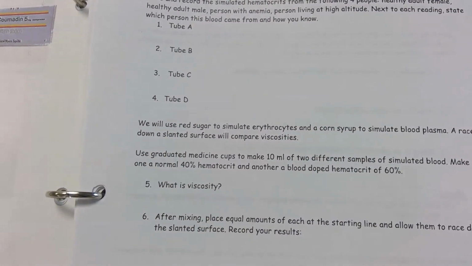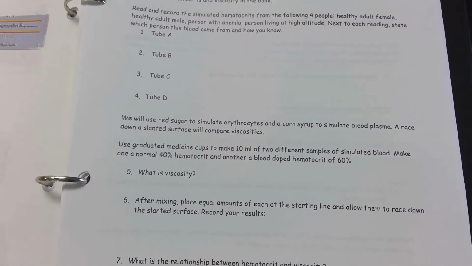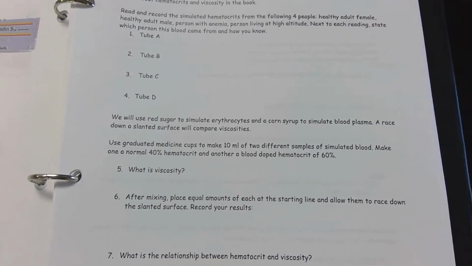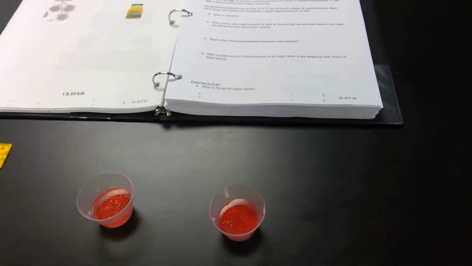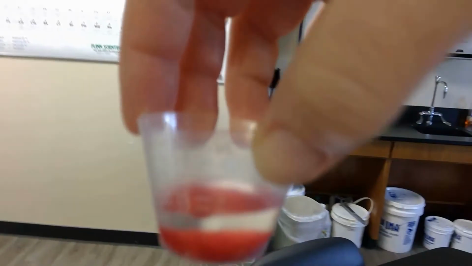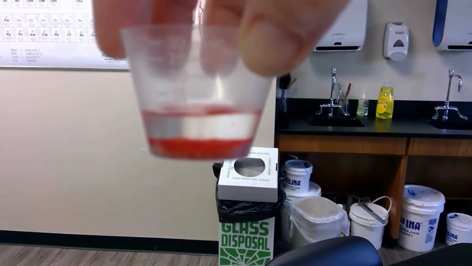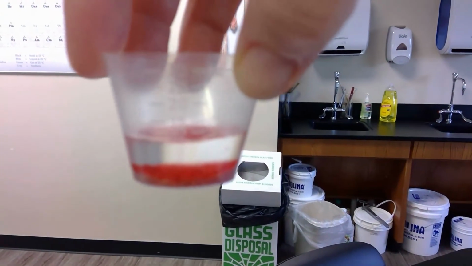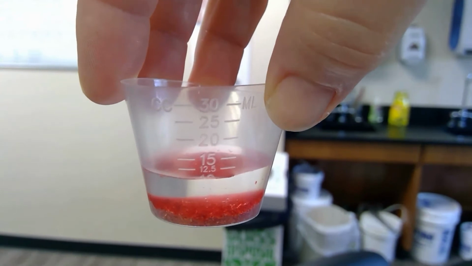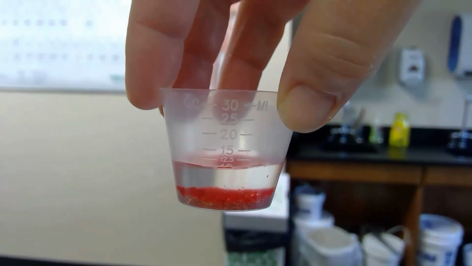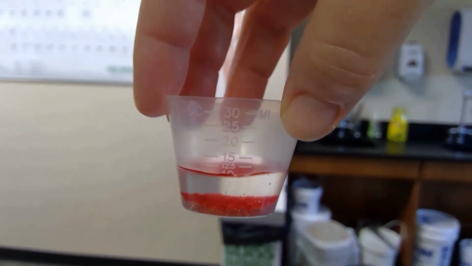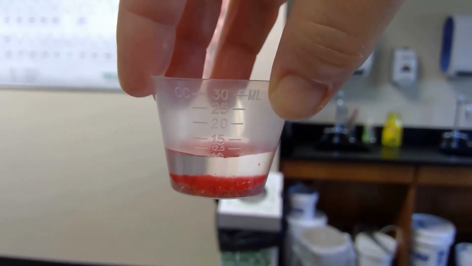So to get a 40% hematocrit, that means that it's 40% red blood cells and 60% plasma. We're not going to worry about that 1% that's the white blood cells and platelets. So in this cup, I put red sugar, which represents the red blood cells, up to the line with a 4. Then I put corn syrup up to the line with a 10. That gives me 40% red blood cells and 60% corn syrup, or plasma.